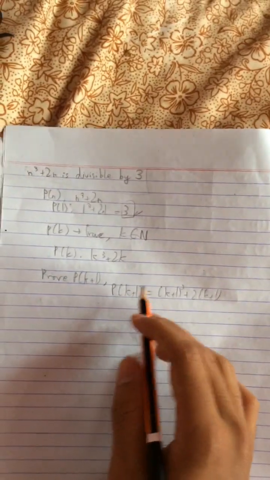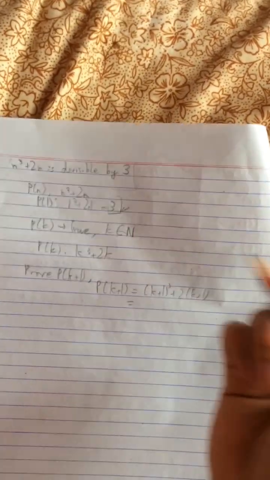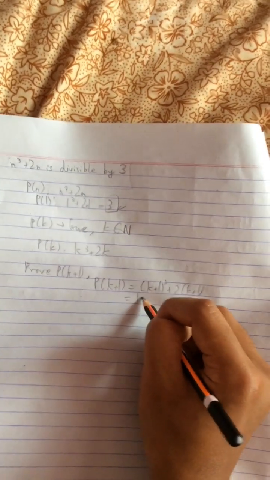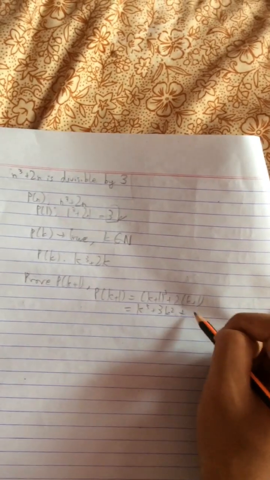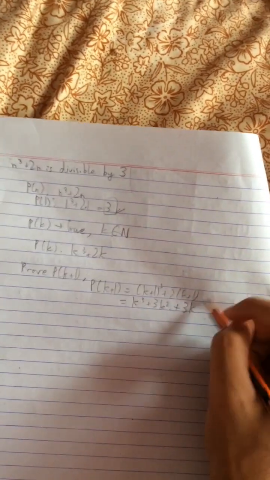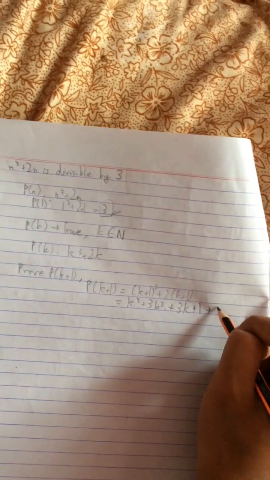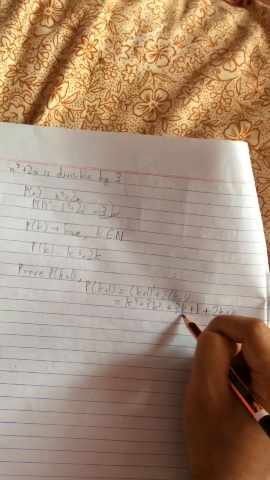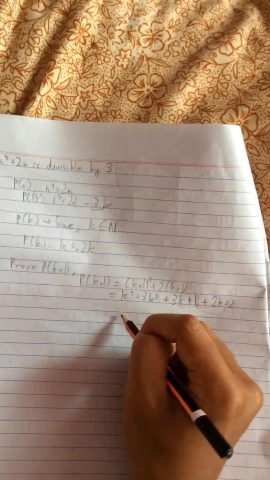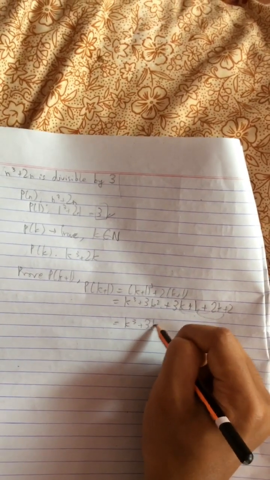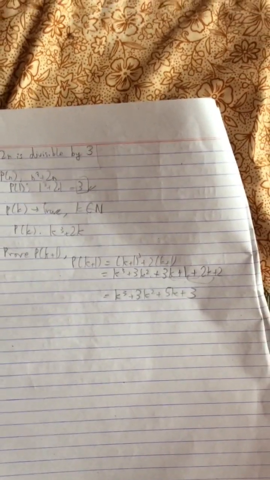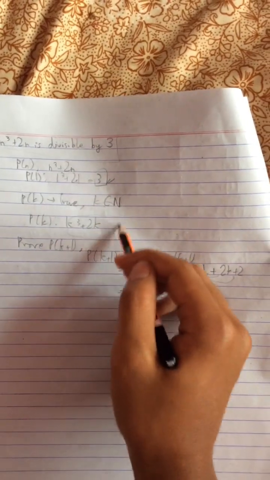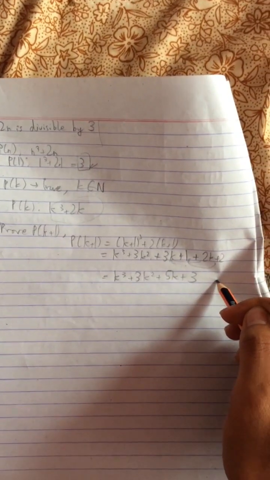So here what we simply do is open the bracket, which is just (a + b) whole cube, which is k cube plus 3k square into 1, so just 3k square, plus 3k into 1 square, plus 1, plus 2k plus 2. Now let's add these: k cube plus 3k square plus 5k plus 3.